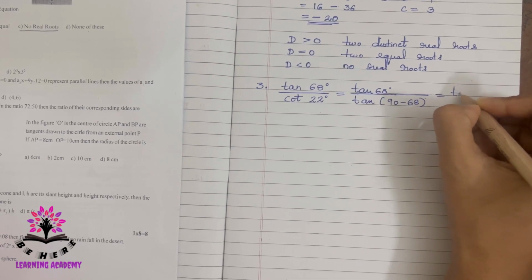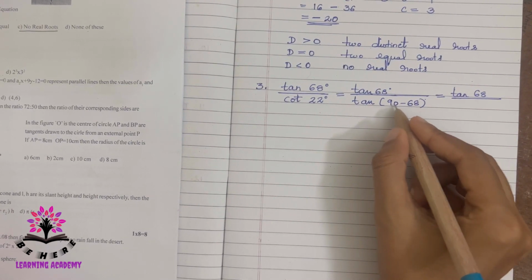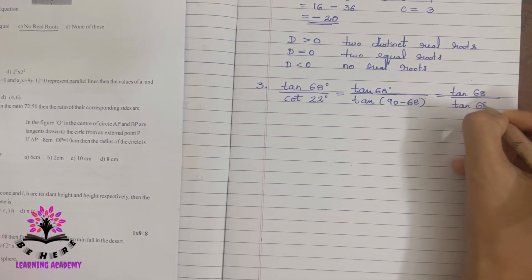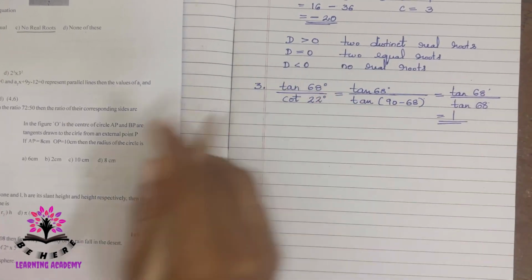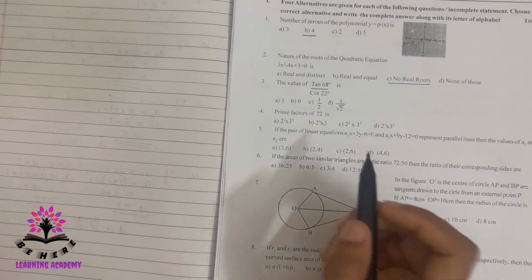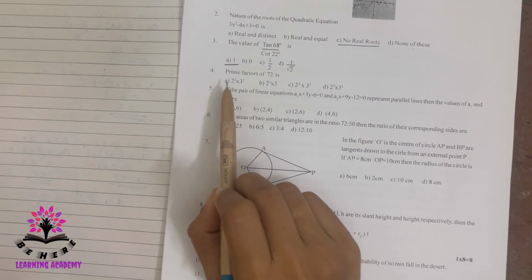So that will be equal to tan 68 divided by tan 90 minus theta, which will be equal to tan theta. That is nothing but tan 68. Both terms cancel and the answer will be 1. So for this question, answer is 1. Option A, 1.